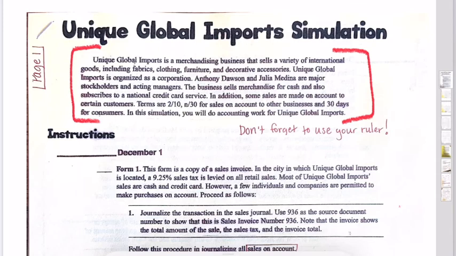The business sells merchandise for cash and also subscribes to a national credit card service. In addition, some sales are made on account to certain customers. Terms 2/10, n/30, which means 2% if they pay within 10 days, or the net amount in 30 days, for sales on account to other businesses, and 30 days for consumers. In this simulation, you will do the work for Unique Global Imports. And again, just to stress, do not forget to use your ruler.